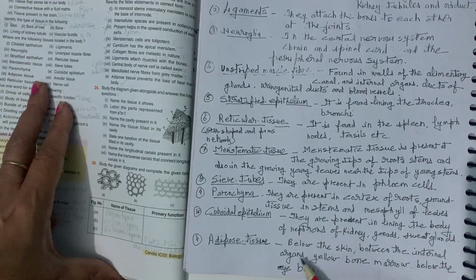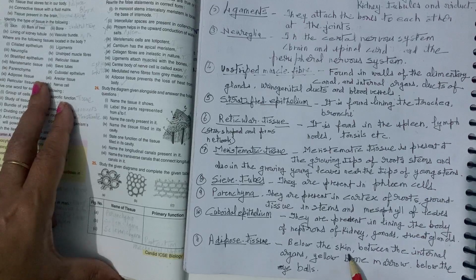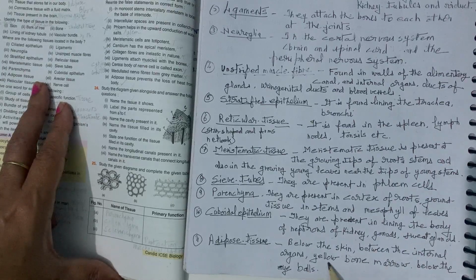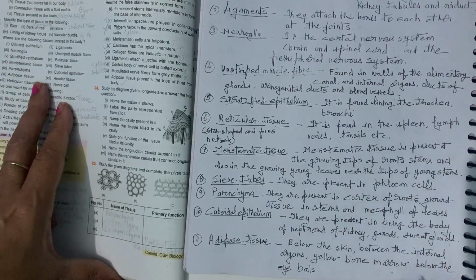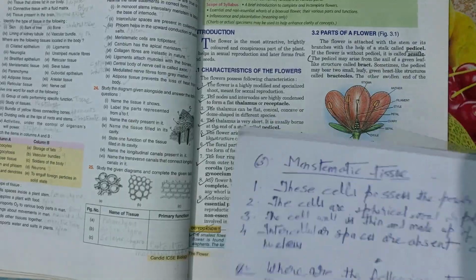Adipose tissue. Adipose tissues are found below the skin, between the internal organs, and yellow bone marrow and below the eyeballs. Below the skin, between the internal organs, in yellow bone marrow, and below the eyeballs. Right?